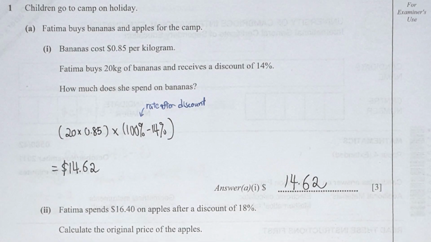So for the first question here, the first thing that I did was to calculate the discount simply by taking 100 minus 14%. I know that I only have to pay 86% of the price. So 20 kilograms times 0.85 times 86%, you should get your result as 14.62.